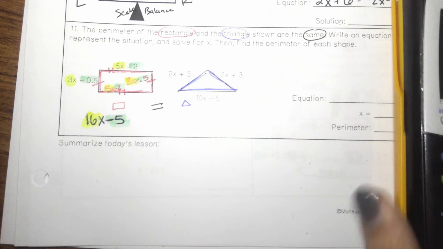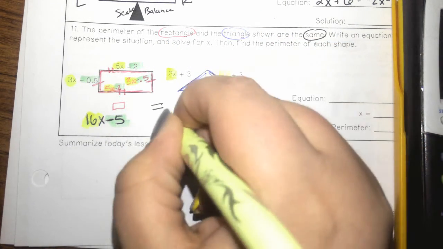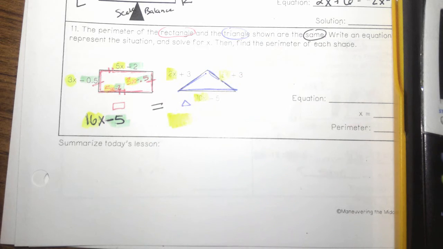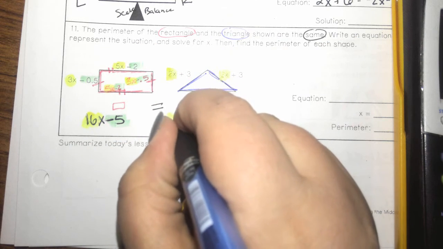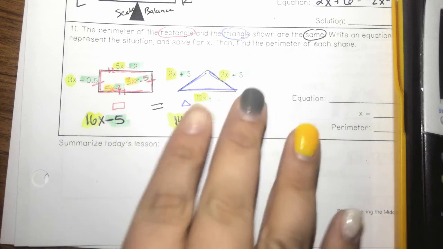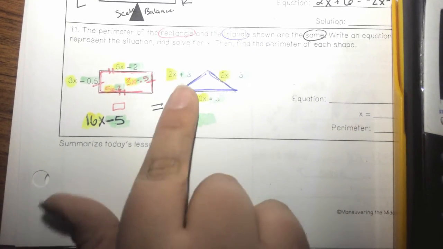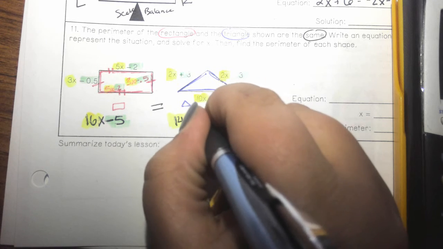Now let's do the same thing for the triangle sides. Let's get all of our variable terms: a 2x, 2x, a 10x. You can verify that 2 plus 2 plus 10 is 14 x's. And let's look at the constant terms on that side. We have a plus 3, plus 3, minus 5. You can verify with a calculator or your own adding that 3 plus 3 minus 5 is 1. So I have a plus 1.